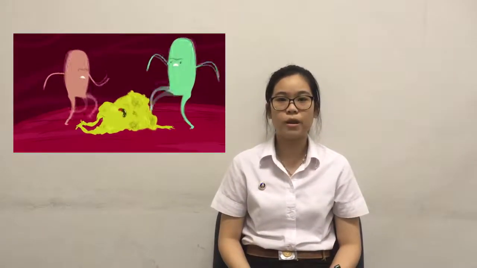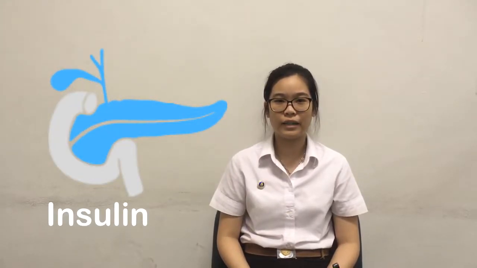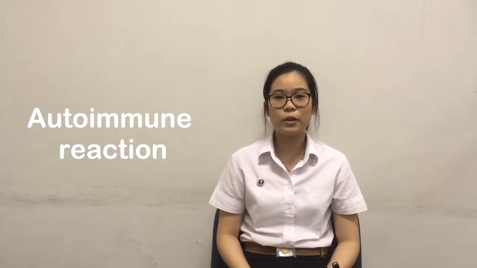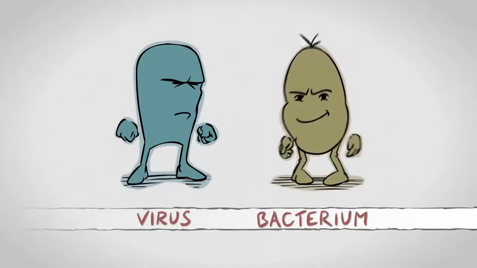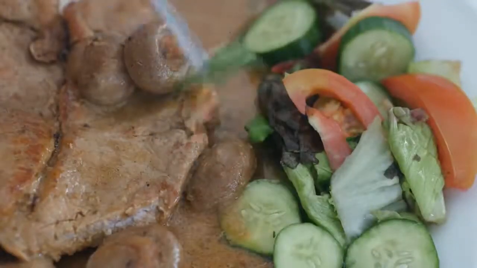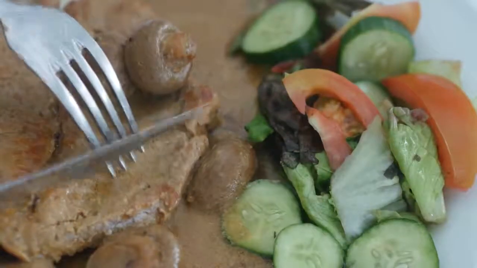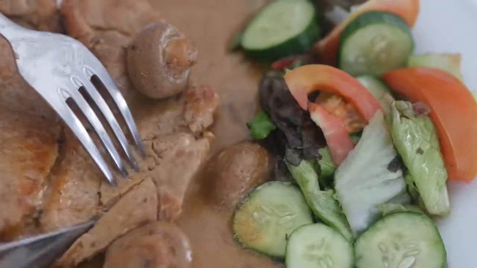Type 1 diabetes is caused by the immune system destroying the cells in the pancreas that make insulin. This is called an autoimmune reaction. There is no specific cause, but the following triggers may be involved: viral or bacterial infection, chemical toxin within food, or an unidentified component causing the autoimmune reaction.